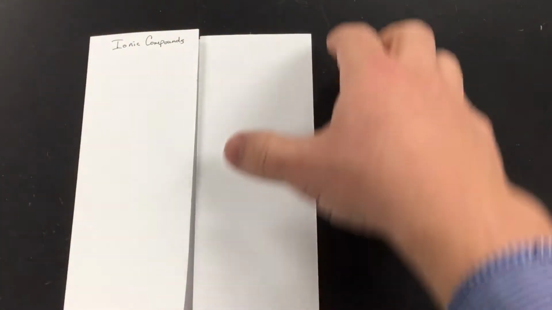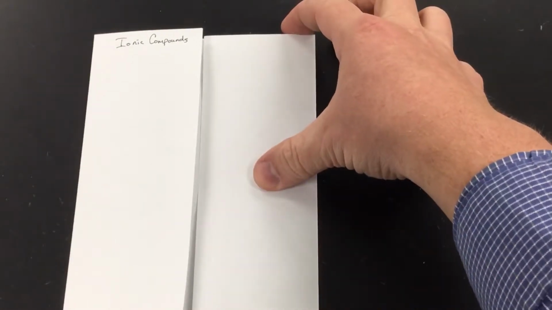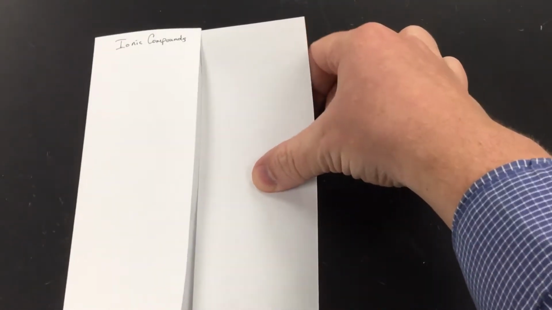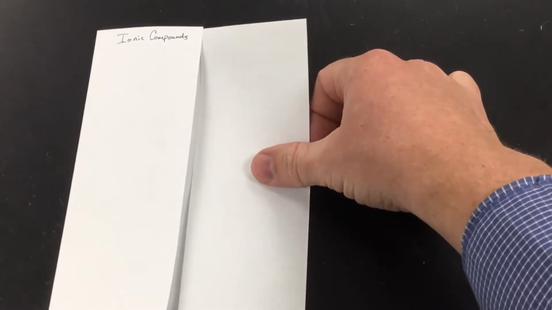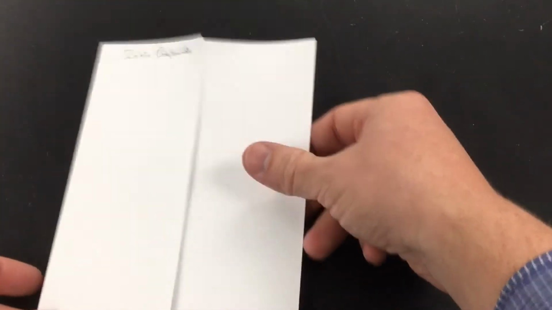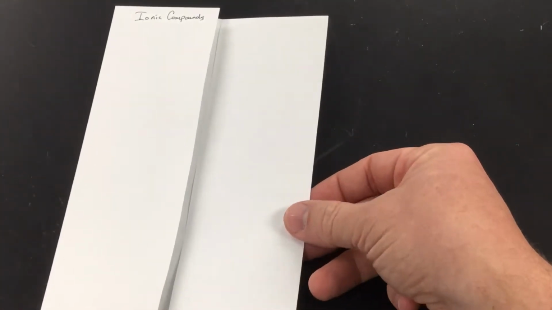We're going to make naming booklets today. This is going to be a tool that you'll be allowed to use on quizzes and tests. It will help you come up with names for ionic and covalent compounds. This is part one of a booklet that will have an inside and an outside.